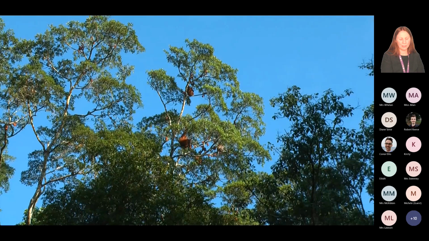And it was really nice. I don't know whether you could hear the birds there, and there was a bit of wind blowing the leaves. Yeah, great to see. I'd love to see orangutans in the wild.